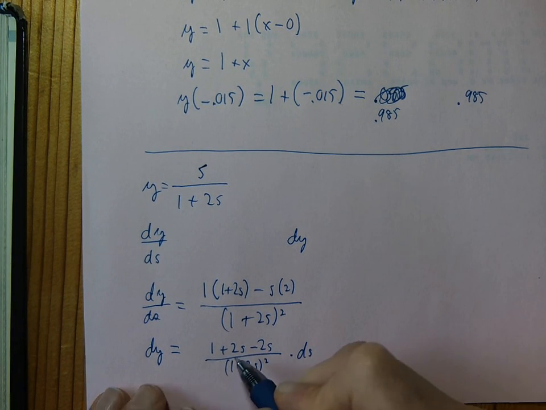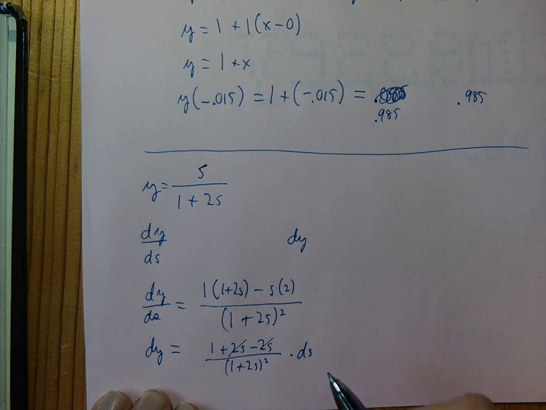Now, of course, I can simplify the top, those cancel out. So it's 1 over 1 plus 2s squared, times ds. So that's all you do for differentials. You're basically taking the derivative and solving for dy by putting the ds on the other side. It's called a little bit of y, which can be a useful thing to know how to do.